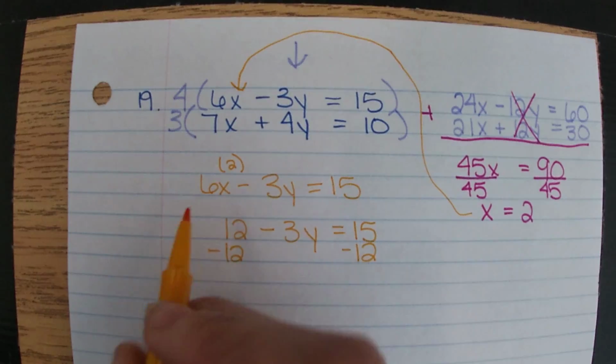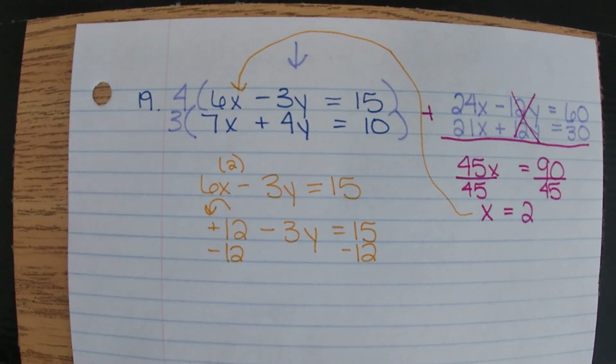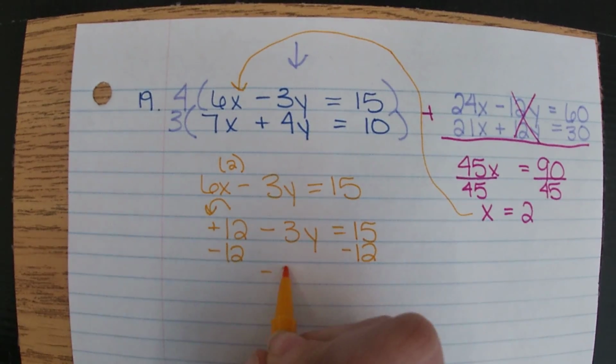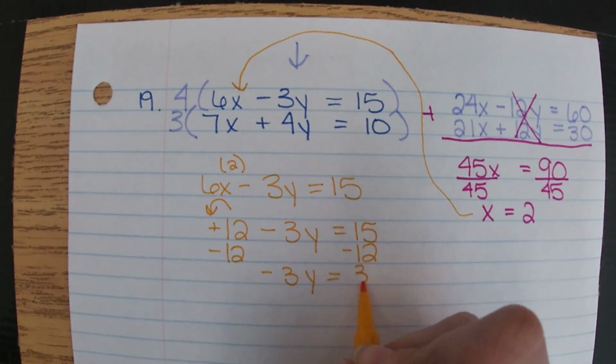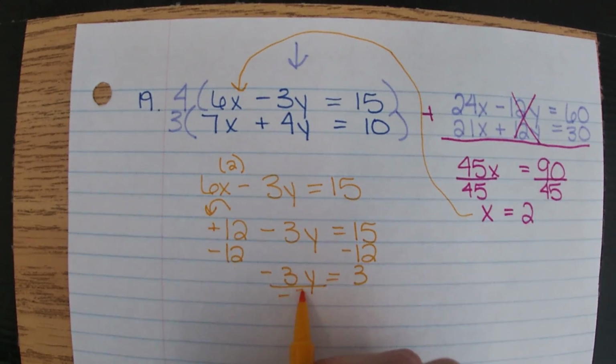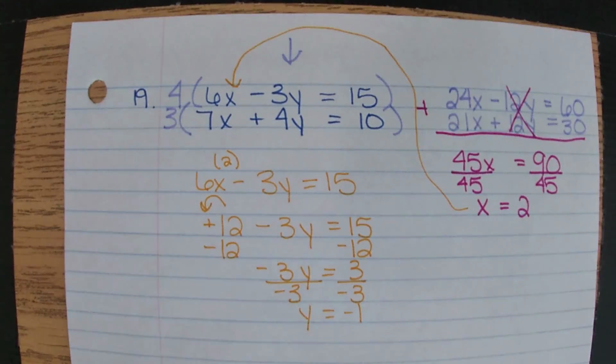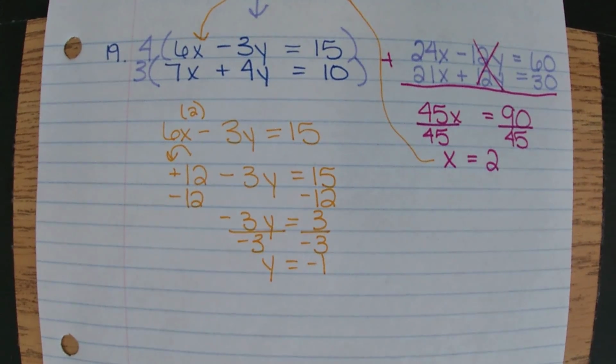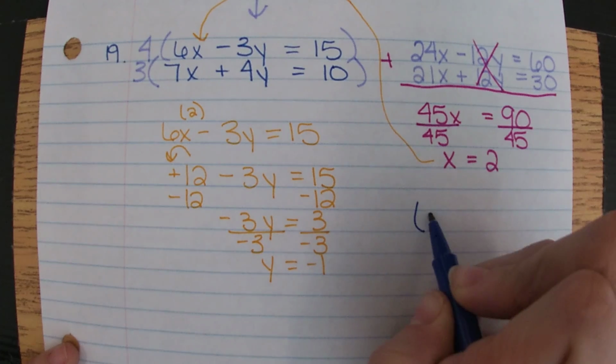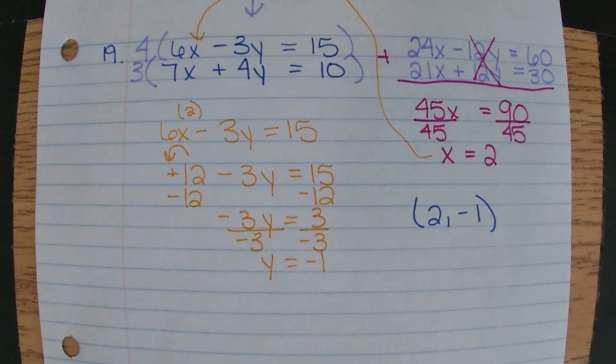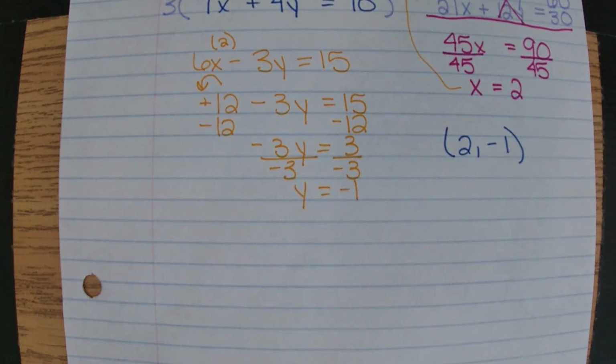I can subtract that 12 on each side, right? I'm looking at the sign in front of the 12. It's positive, so I'll subtract it. Negative 3y equals 3, and I'll get y equals negative 1. Okay, so if I were to write my final answer as an ordered pair, I would have 2 comma negative 1.